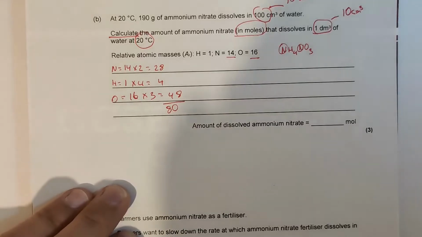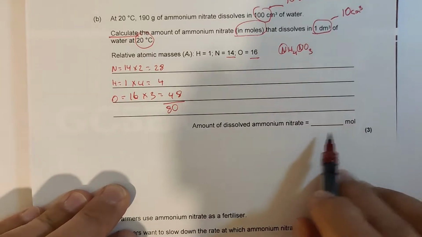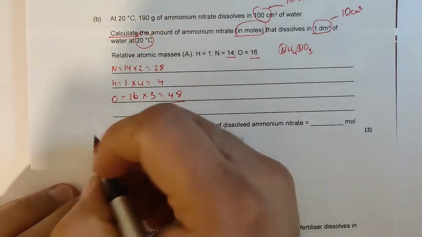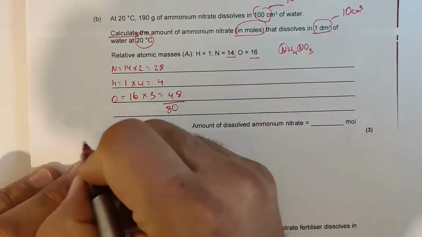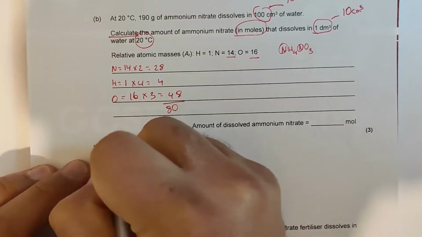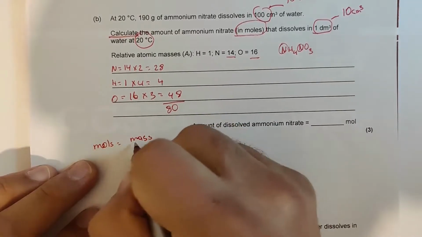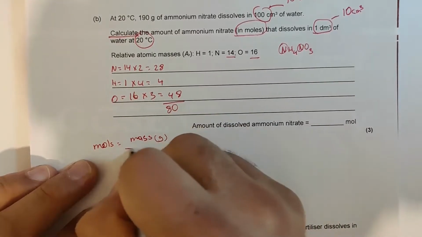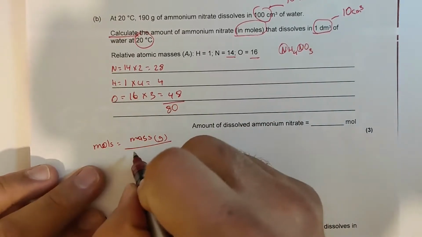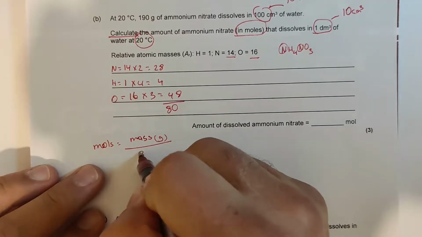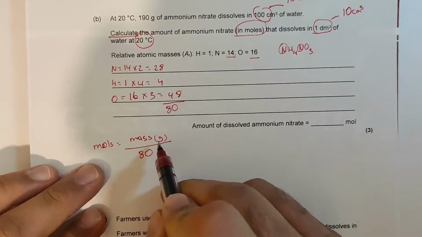Okay, so remember that to calculate the moles, all right, your formula for moles will be moles equals to mass in grams divided by the relative formula mass, and in this case we got to the point that it was 80. Okay, so this is what you want to find out.